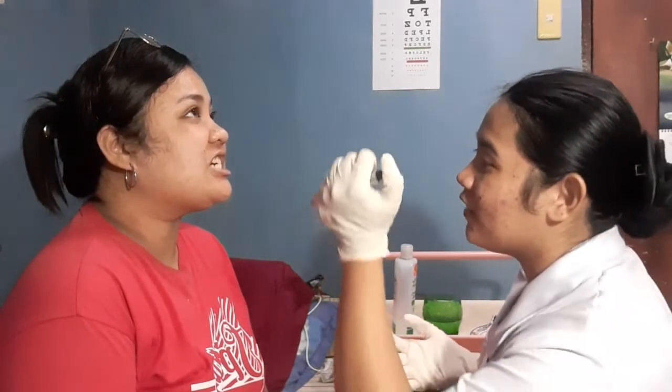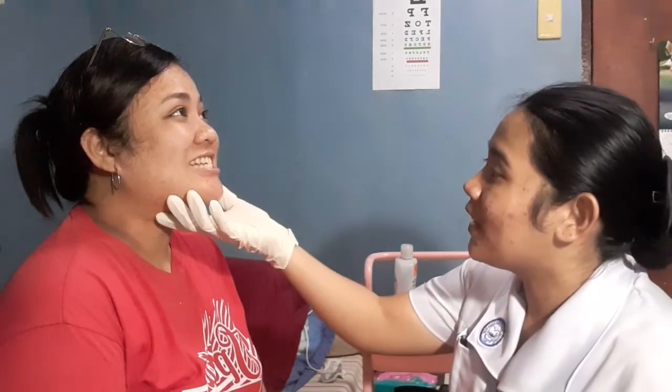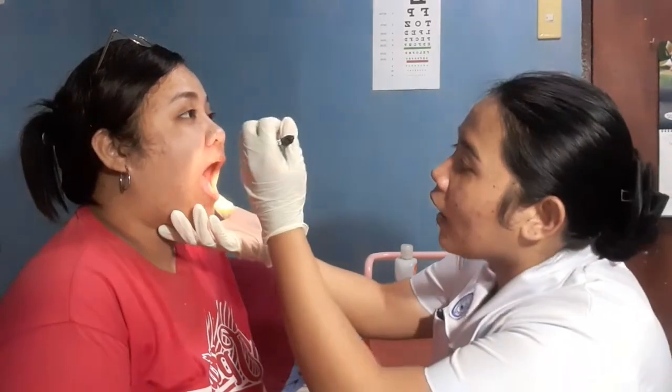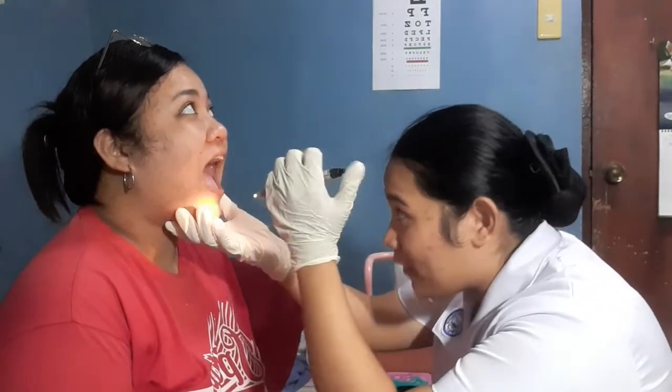Here I'm looking for any abnormalities in the size of the teeth. Okay, open your mouth please. There are no missing teeth, no decays, and no cavities, which is a normal finding.